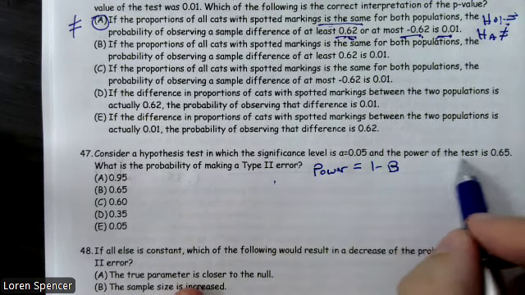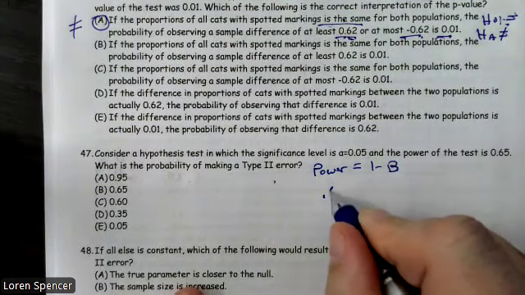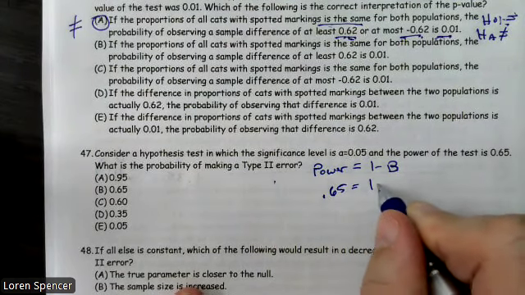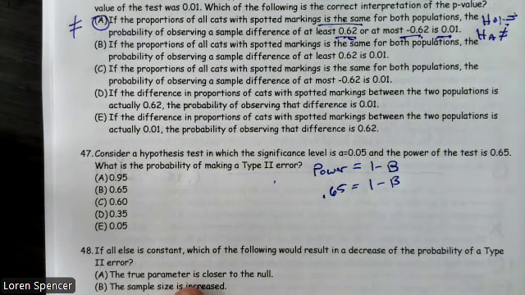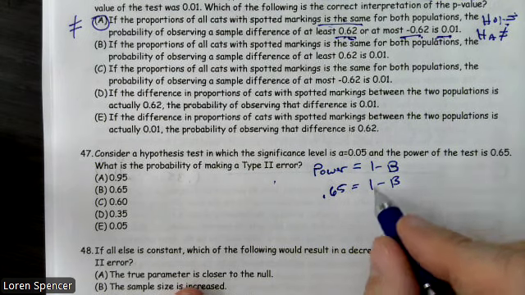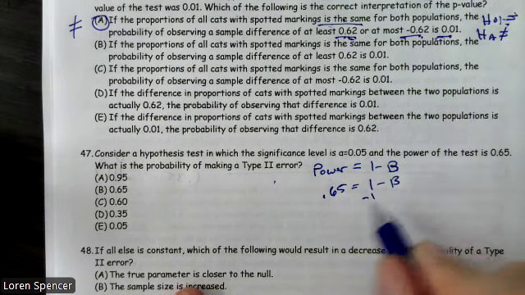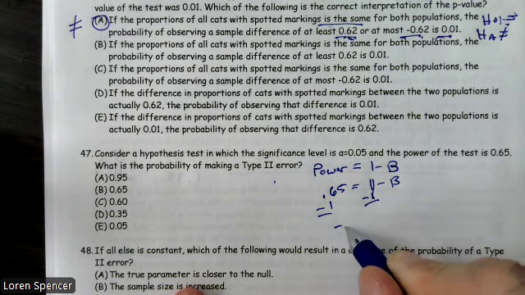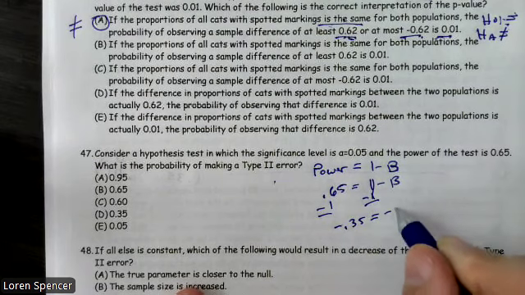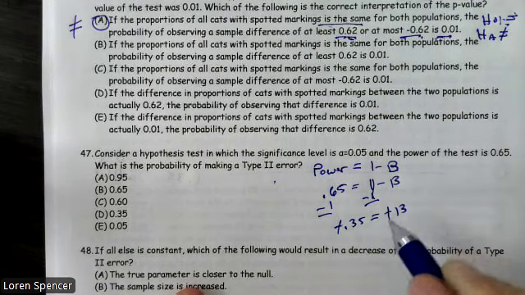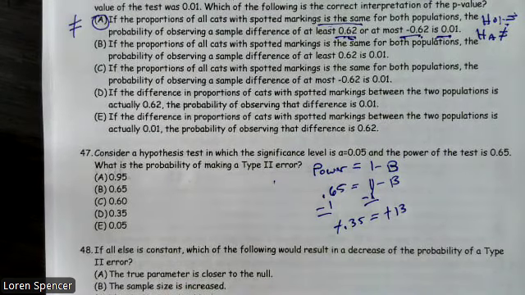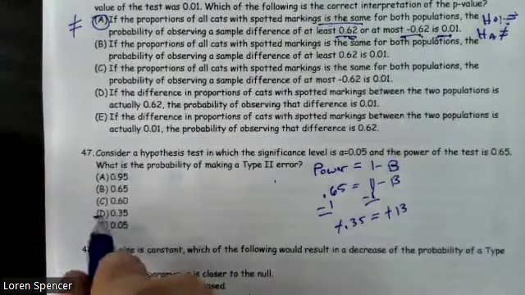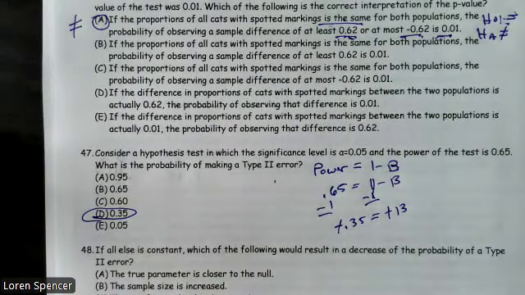So the power of the test is 0.65 equals 1 minus beta. If I subtract 1 from both sides, I end up with negative 0.35 equals negative beta. Those two become positive, and I end up with 47 being D. And there we go.